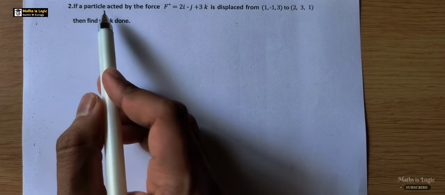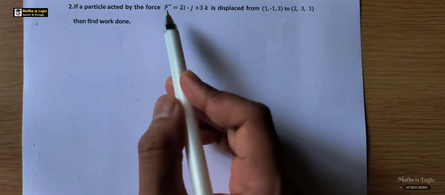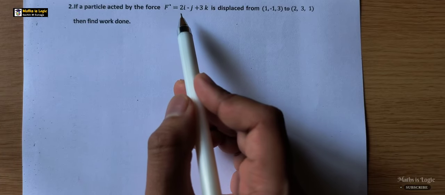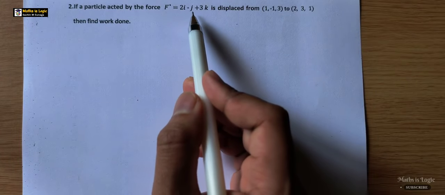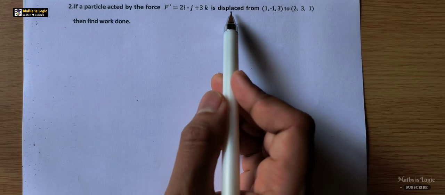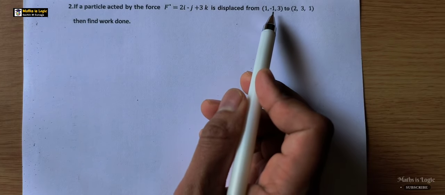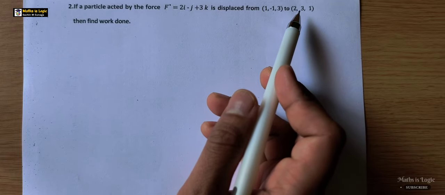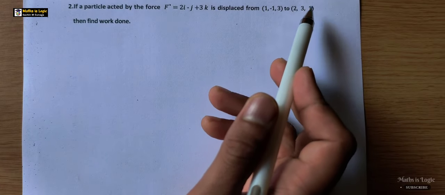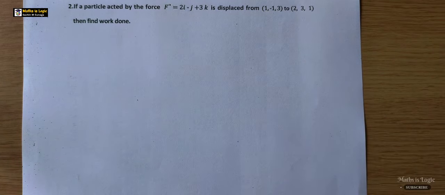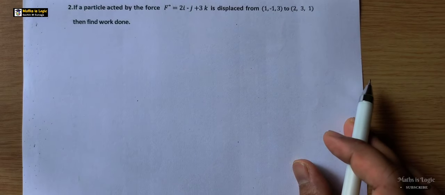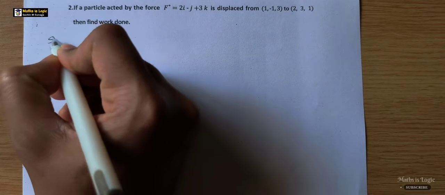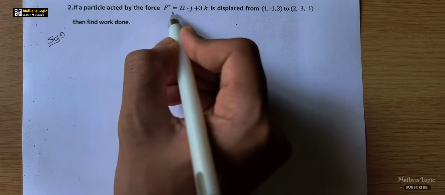Next, if a particle acted on by the force F vector equals 2i minus j plus 3k is displaced from 1, minus 1, 3 to 2, 3, 1, find the work done. First, to find the work done, write the force value.